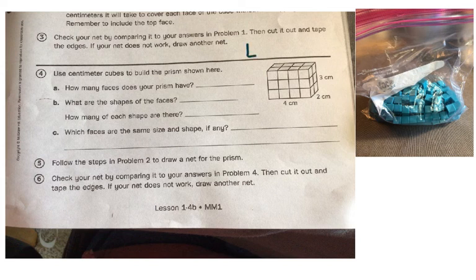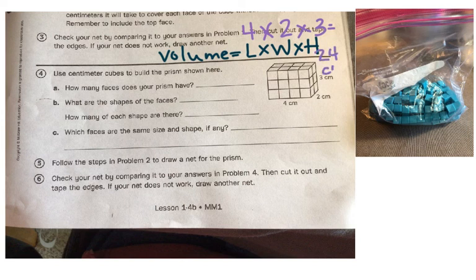Remember, volume is length times width times height. So, 4 times 2 times 3 would be what? 4 times 2 is 8. 8 times 3 is 24 centimeters cubed.